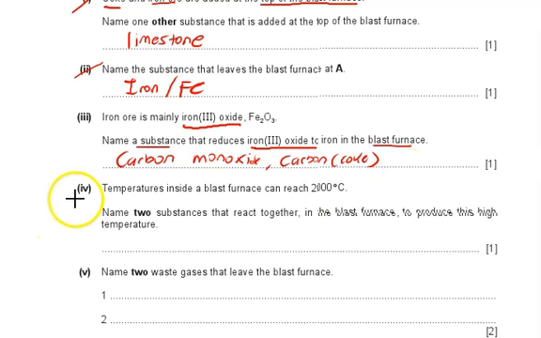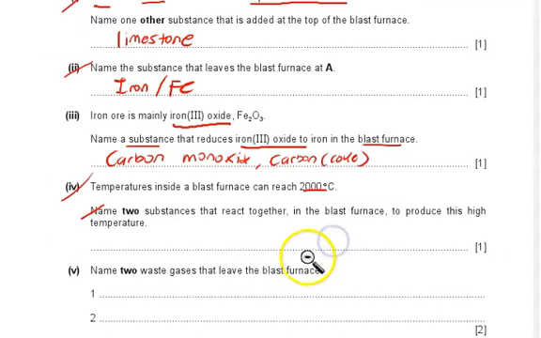Okay. Now, temperature inside the blast furnace can reach up to 2000 degrees Celsius. Name the two substances that react together in the blast furnace to produce this high temperature. So the equation that I mentioned to you is carbon and oxygen.